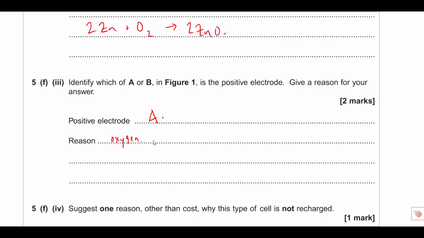I'd say oxygen is reduced, or the oxygen has more positive. You don't need both of those either, but I'm not sure which one I'd choose. Probably, I think that one I like better, but exam-wise, I think they're going to prefer that one.